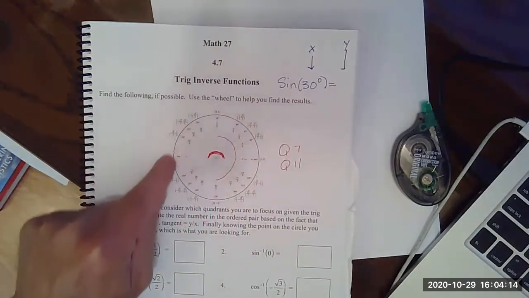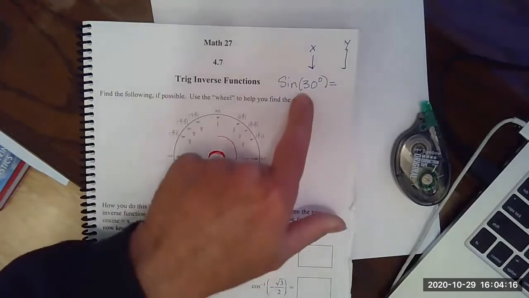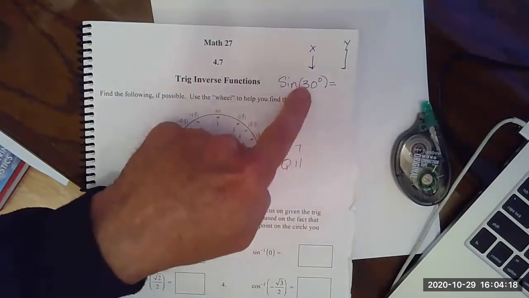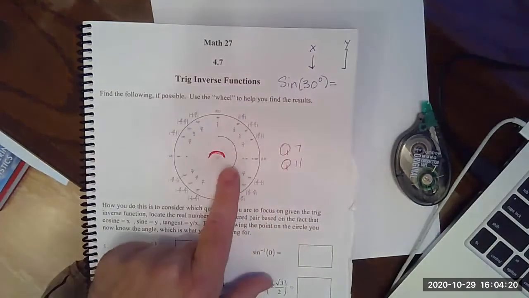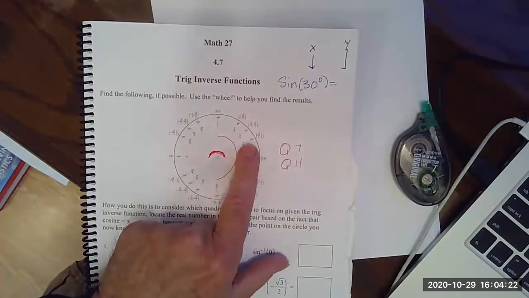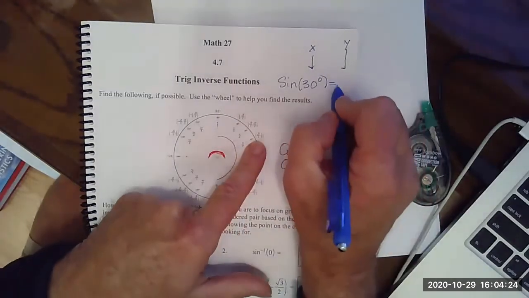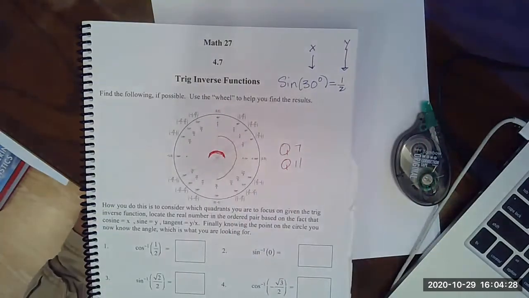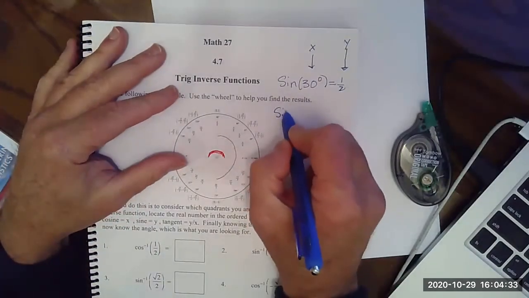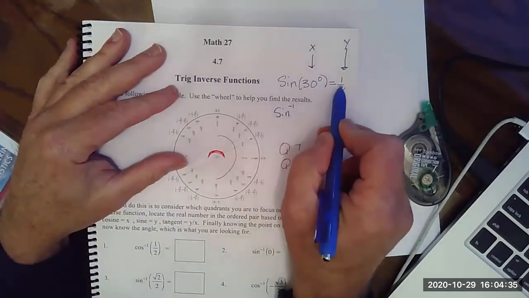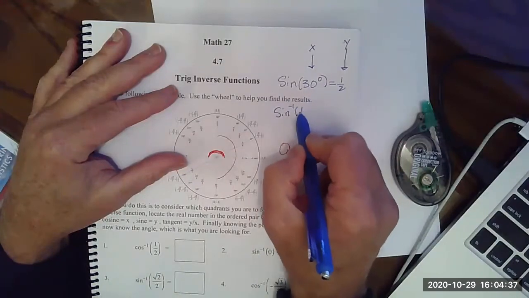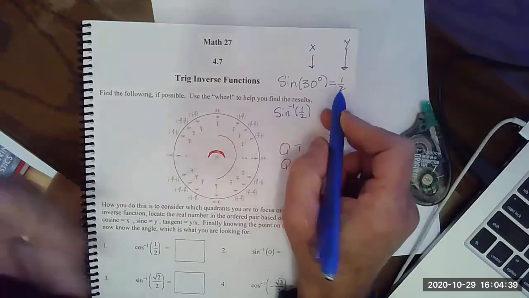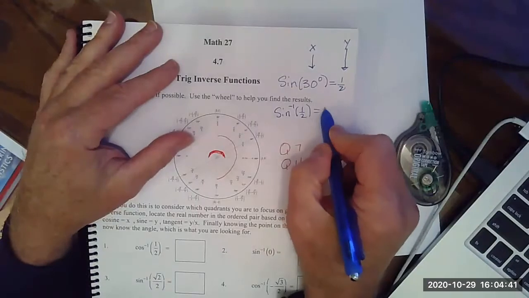For this one, you would say 30 degrees is right there, and it's a Y, so the answer is a half. So for the inverse to work, you'd have to go sine inverse, and you put in the half. It's like you're going backwards, and you're going to get out 30 degrees.